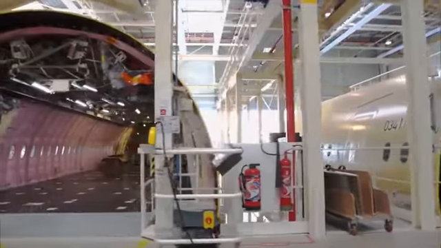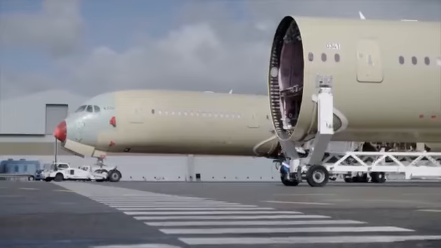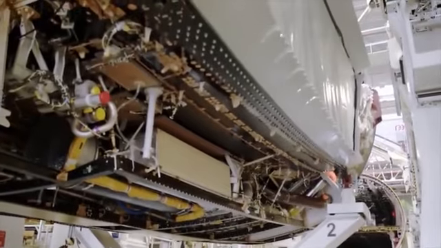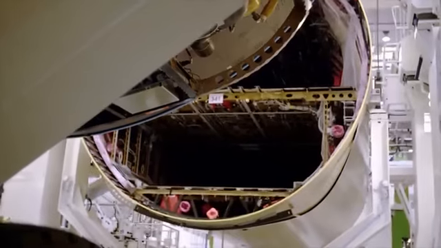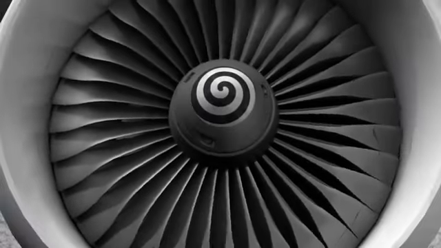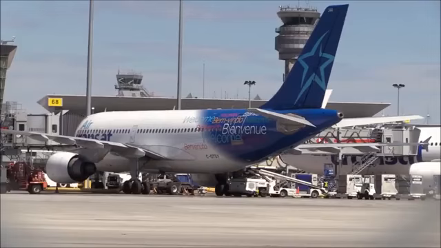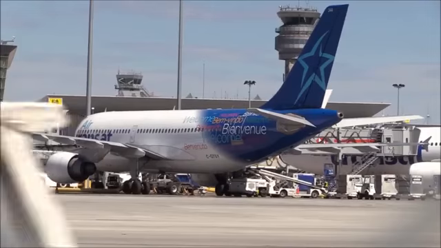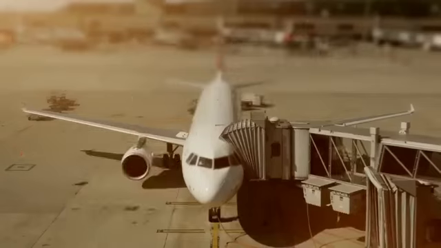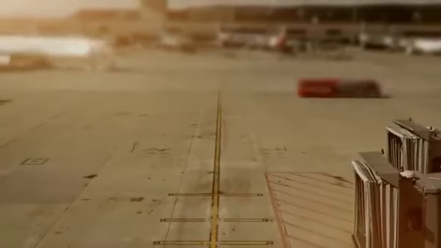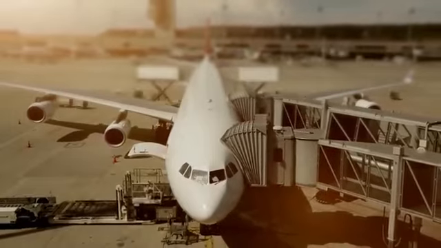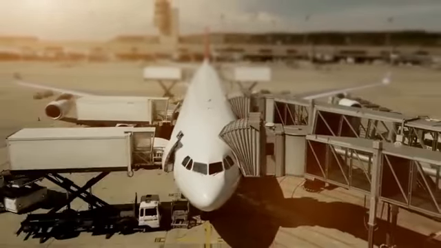Once the airplane is fully assembled, it undergoes a series of flight tests to ensure that it can operate safely and efficiently. The flight tests involve simulating a range of flying conditions, such as takeoff, cruising, and landing, to ensure that the airplane can handle these conditions with ease. During the flight tests, data is collected and analyzed to identify any issues or areas for improvement. This information is then used to make adjustments and improvements to the airplane's design or manufacturing process, ensuring that future airplanes can be even safer and more efficient.